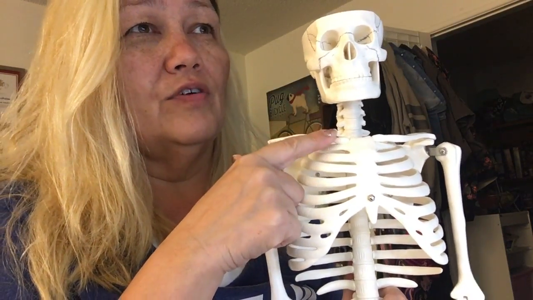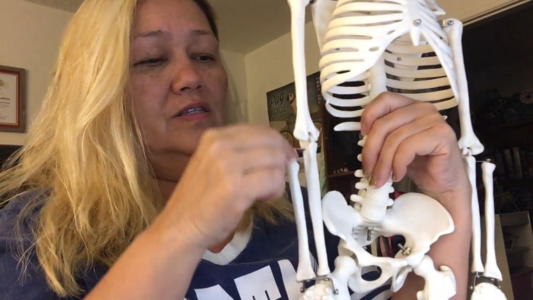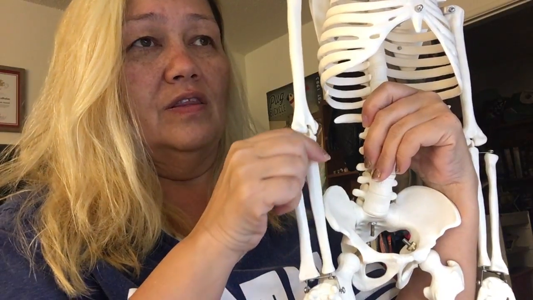Now we are going to go on to the appendicular skeleton, and we will start with the pectoral girdle and the upper limbs. This is the clavicle, and this is the scapula back here, this bone. This is the humerus, and this is the radius and the ulna.